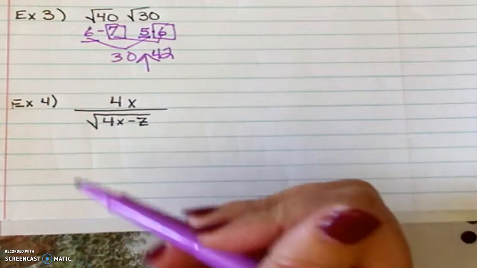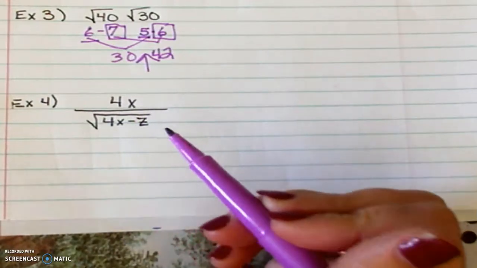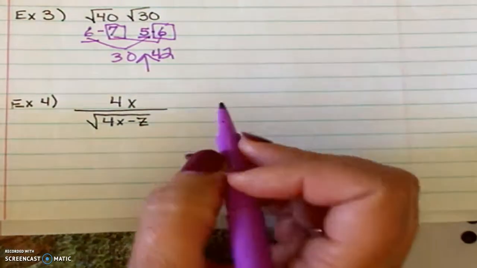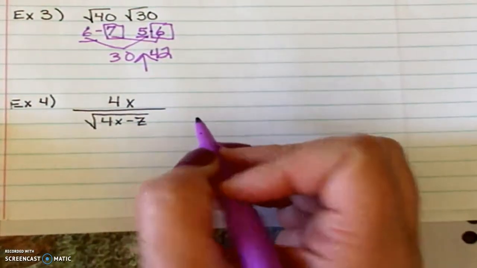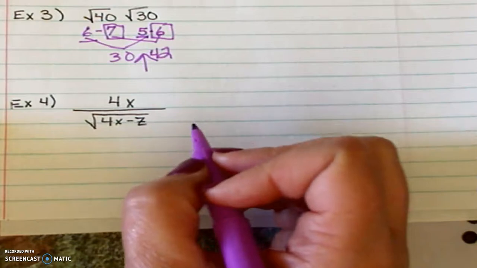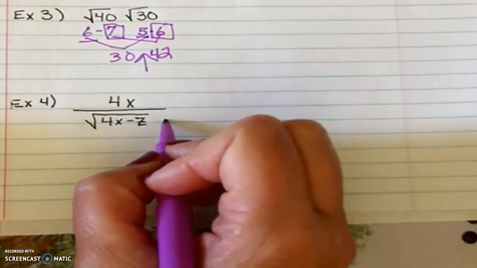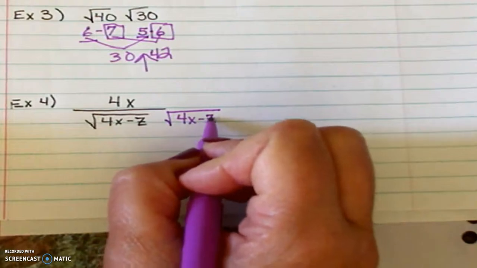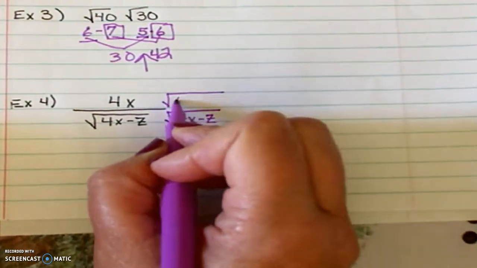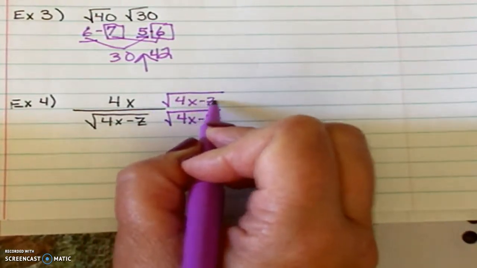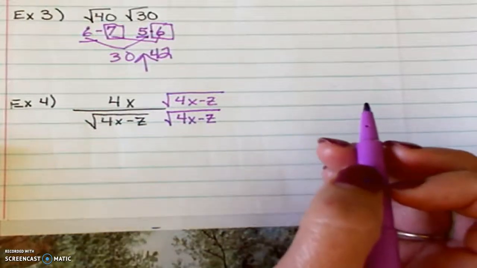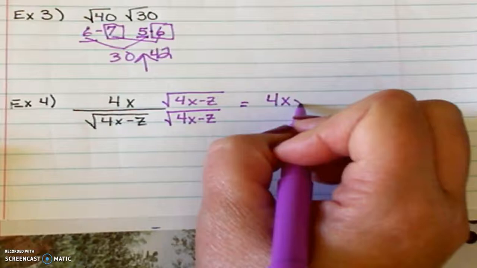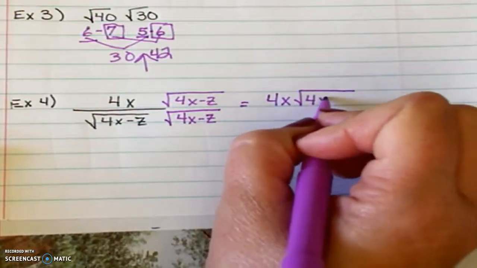But another thing they could do for radicals is ask you for an equivalent form of the fraction that is given. An equivalent form would just be rationalizing that denominator, which is a lesson that we've already talked about. So if I want to rationalize that denominator, I'm going to take the radicand value times itself, the square root of 4x minus z. So if you multiply the numerators together, you would get 4x, the square root of 4x minus z.